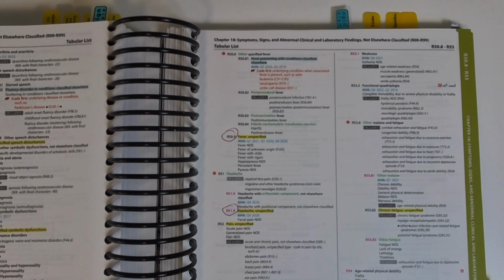J45.20, R11.0, R51.9, and R50.9. If your answer is letter C, you are correct.